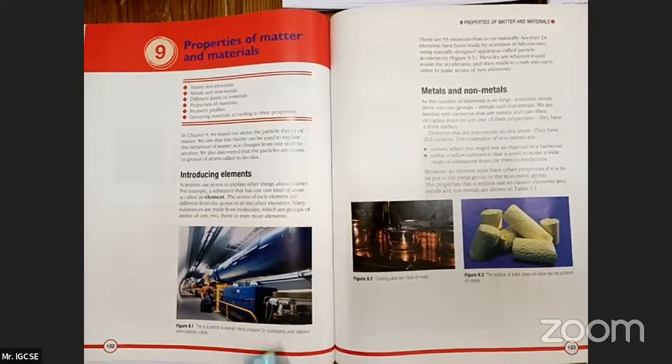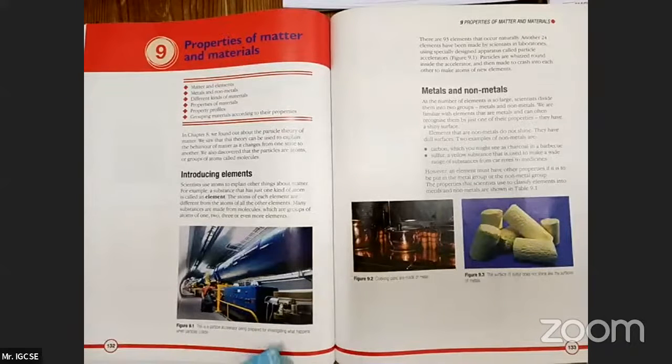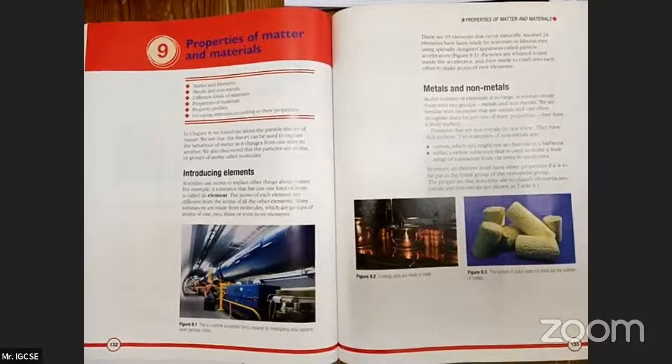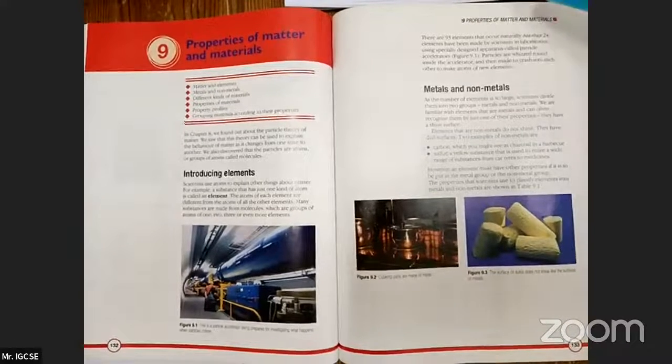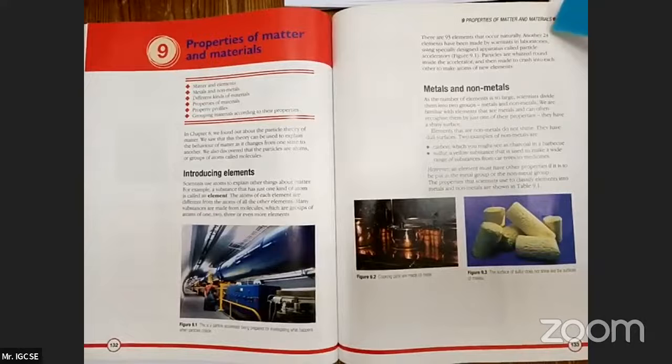This is called the particle accelerator. I think you have learned this one. You can go to the internet and find a nice documentary on this. There are 93 elements that occur naturally, and 24 elements have been made artificially.